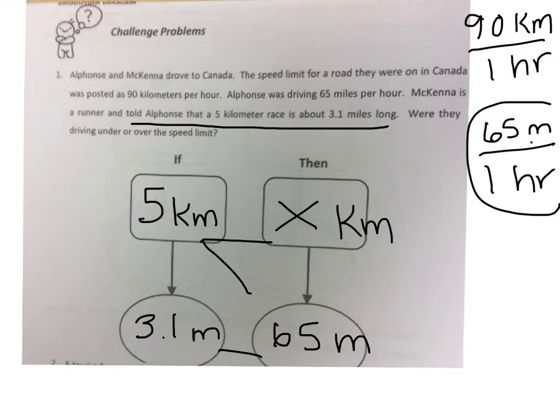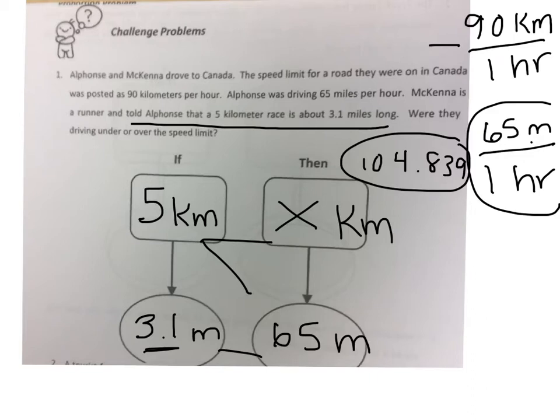So we're going to take 65 times 5. And then we're going to divide by this number, which is 3.1. And we get 104.839. So he's driving 65 miles every hour, which is the same as 104 kilometers an hour. Speed limit is only 90 kilometers an hour. So was he driving on, under, or over? He was driving way over the speed limit. That guy needs to slow down.